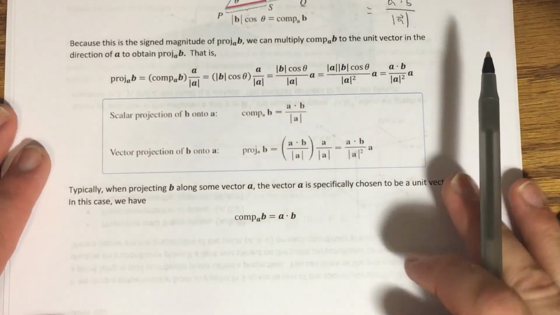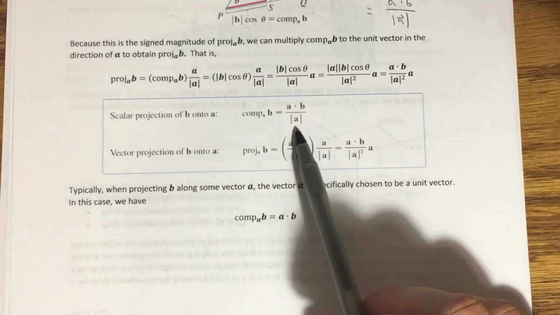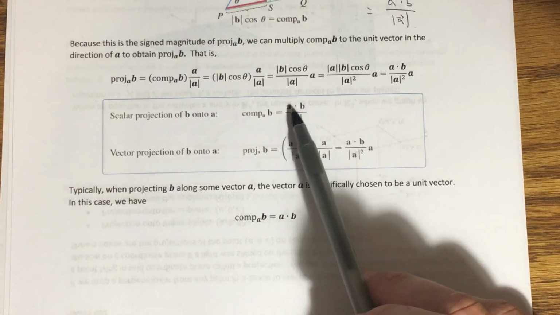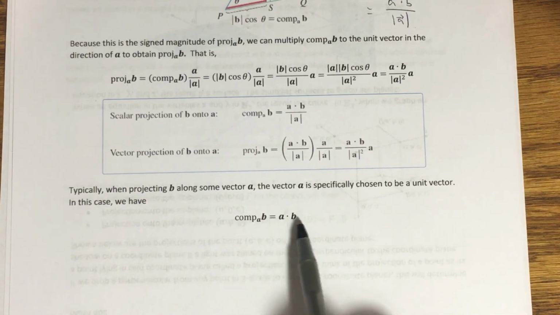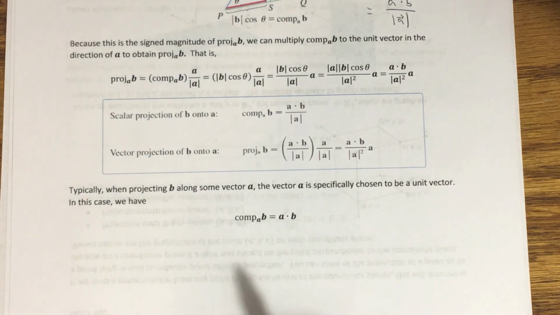Watch what that does to the component of that projection. If A is a unit vector, then the magnitude of A right here would equal 1, which means this formula simplifies to A dot B. Right there, A dot B. So what does that mean? Well, that means that if you're taking the dot product of A with B, then the literal interpretation of that dot product, and this is really the most important interpretation of this dot product, is that it represents a scalar projection of one vector onto another.